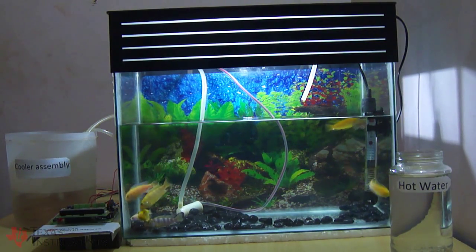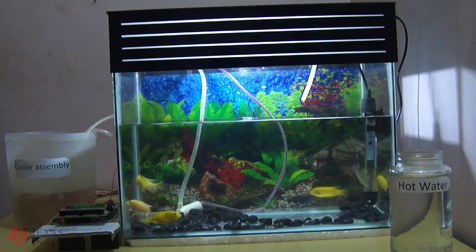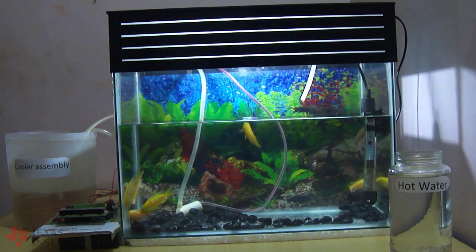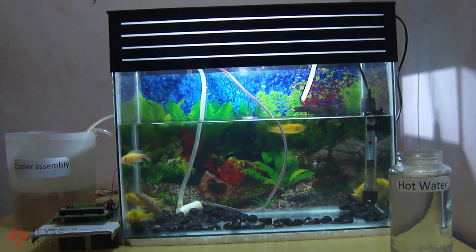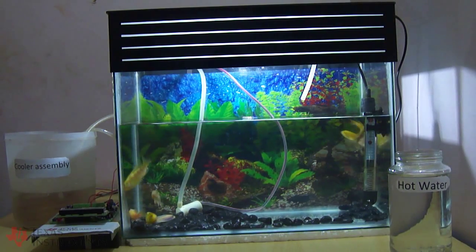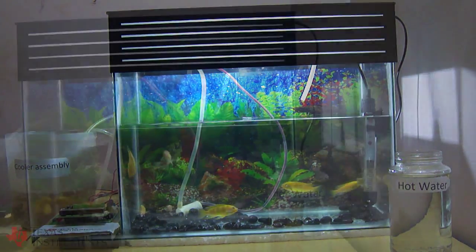We cannot practically heat the aquarium to show the rise in temperature. Instead, we have kept a small quantity of lukewarm water in this glass, which imitates the situation where the temperature of the aquarium has gone beyond the desirable level.